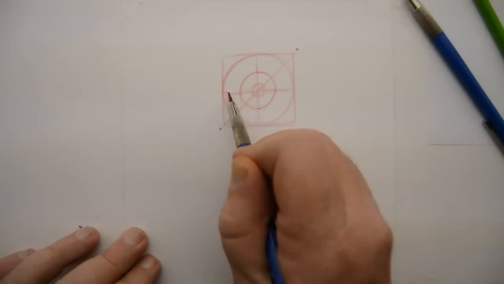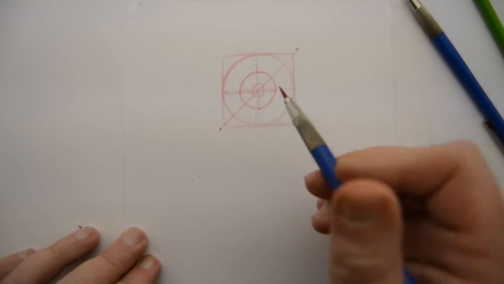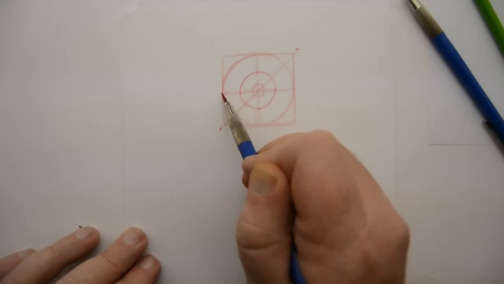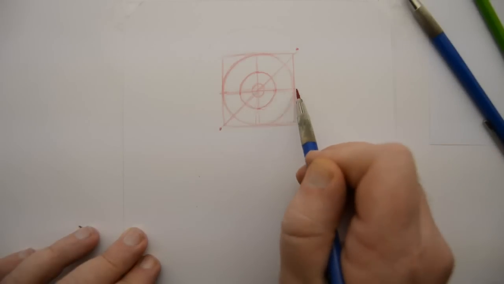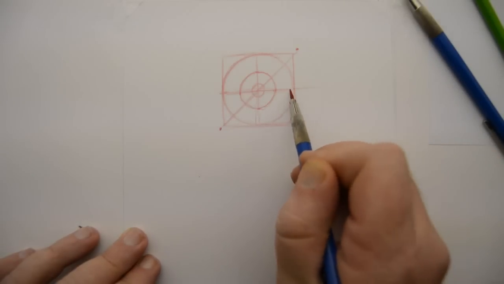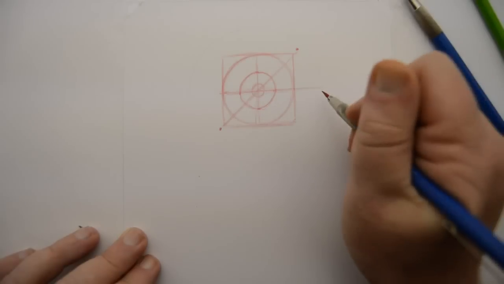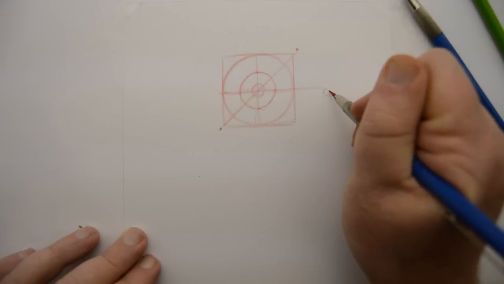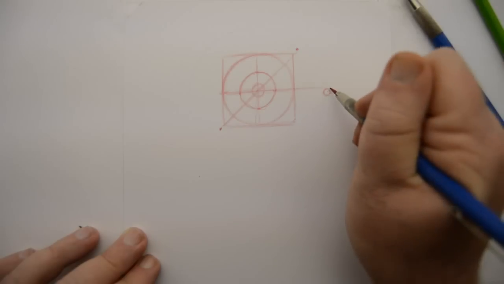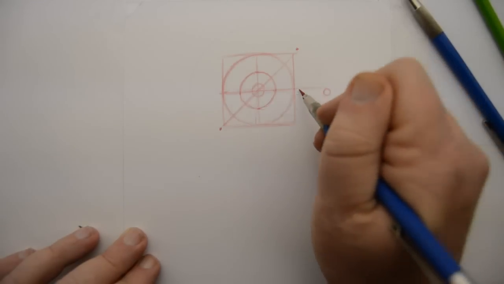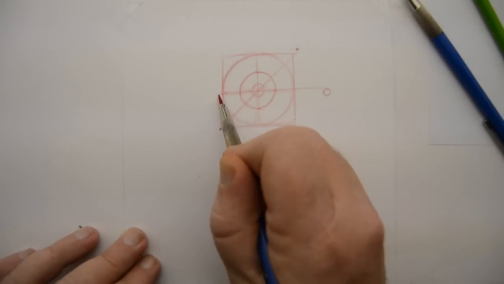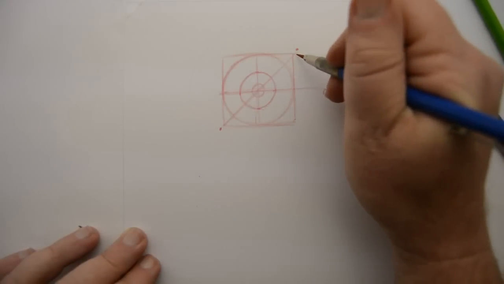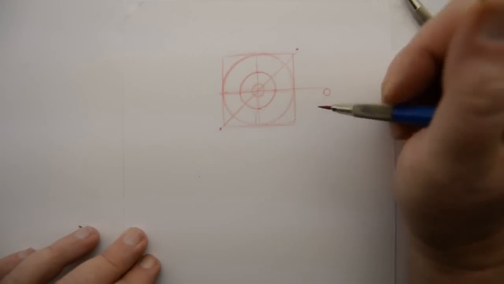So to draw the eyelid, we're going to start here on this horizontal center line. Now let's not forget that this horizontal center line also represents the horizontal center of our skull from top to bottom. And so the placement here is congruent with the horizontal center line of the entire head from the top of the head to the bottom of the head.